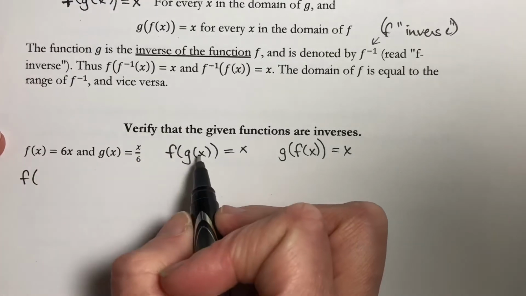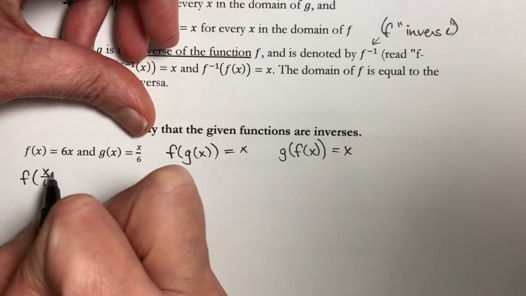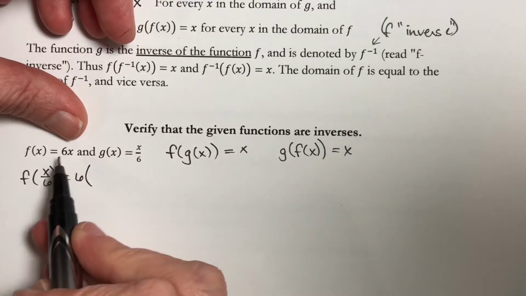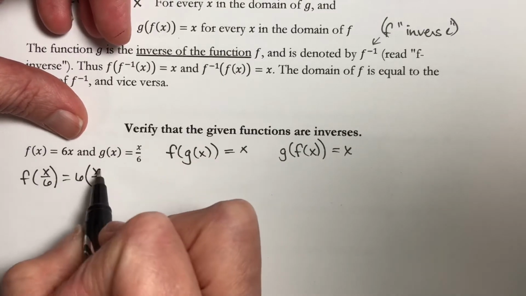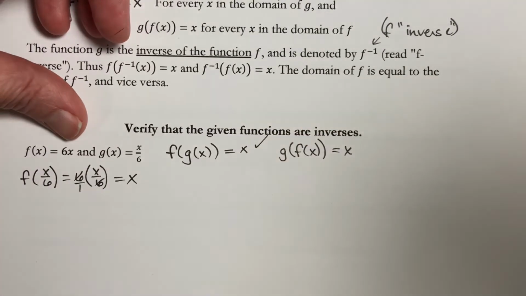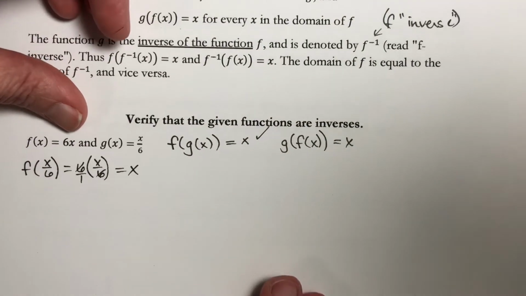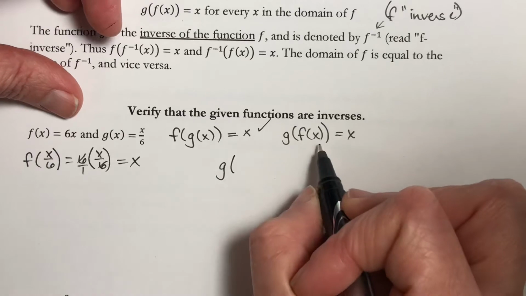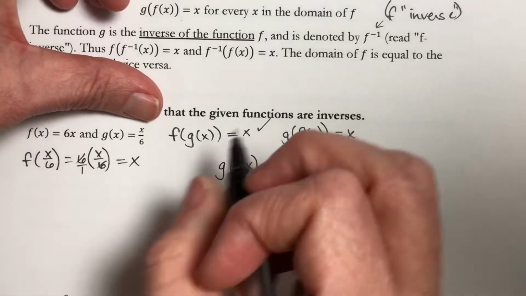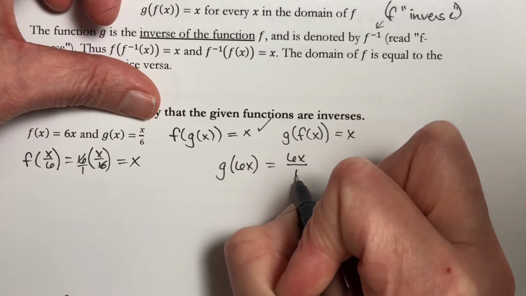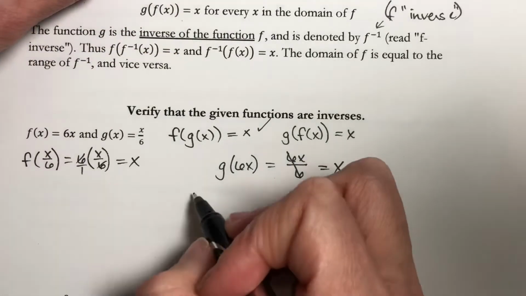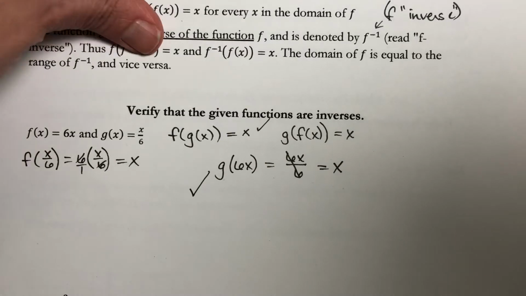f of g of x is x over 6. Now take x over 6 and plug it in here. This is 6 times x, but instead of x, I write x over 6. Well, that's 6 over 1. Those 6's cancel, and I get x. So this works in that direction. Now let's try g of f of x, and f of x is 6x. So I take 6x and plug it into g, so this will be 6x over 6. The 6's cancel, and I get x again. So this checked out both ways. So this one, they are inverses.